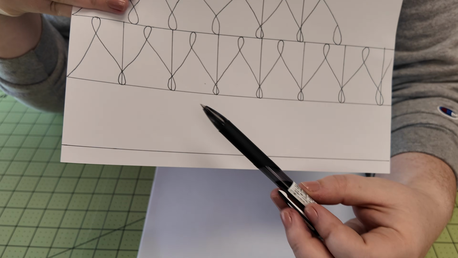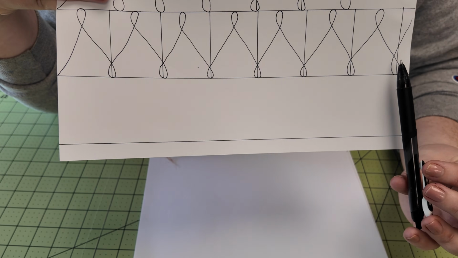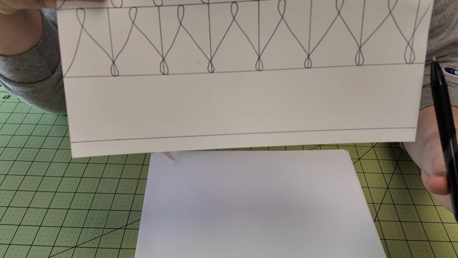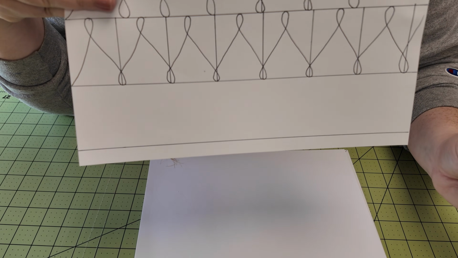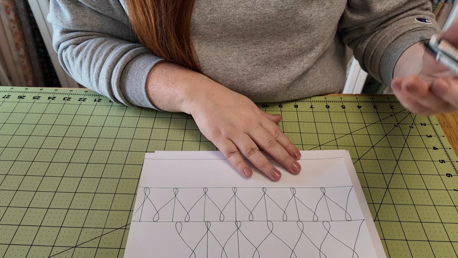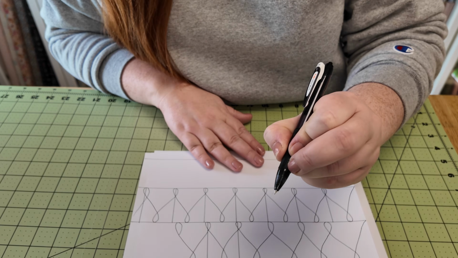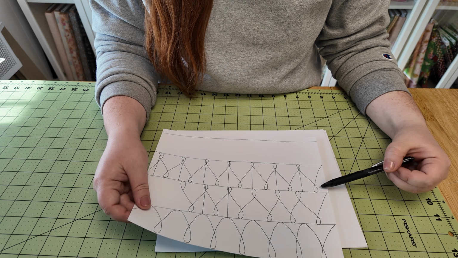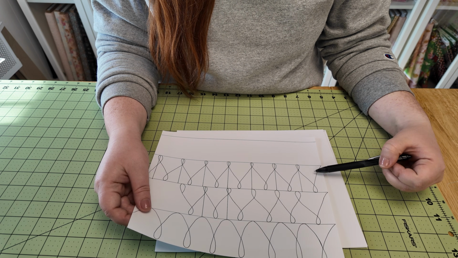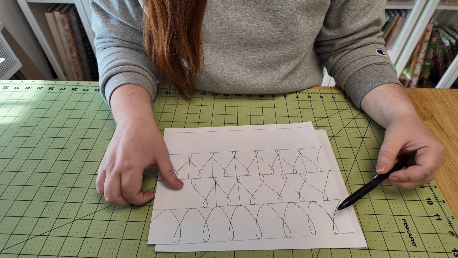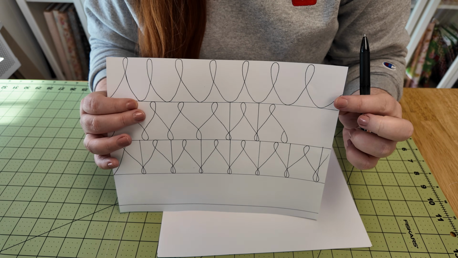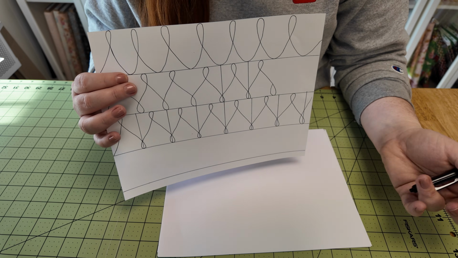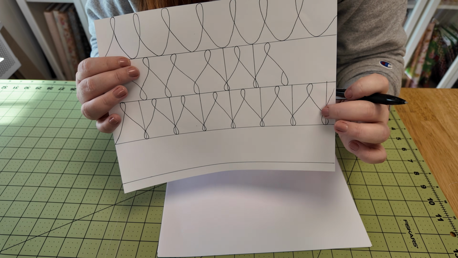And doesn't that look so fancy? I mean, for lack of a better word, it looks fancy, right? But it's super, super easy. You just got to learn the motion of going up and down and up and down. So that's the second option, but that first one that we did is a really great starting point. But I'm going to go ahead and do this one since I have done this quilting before several times.